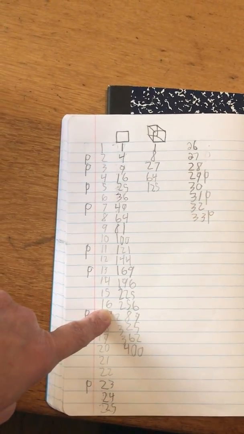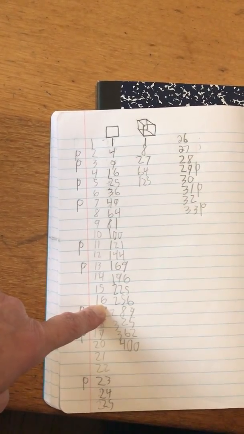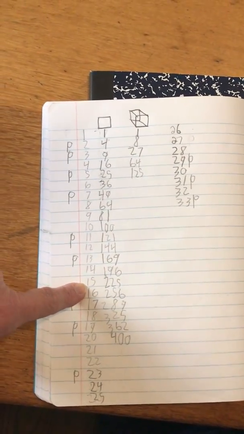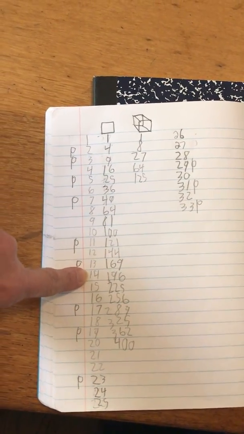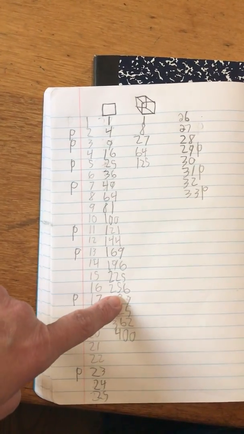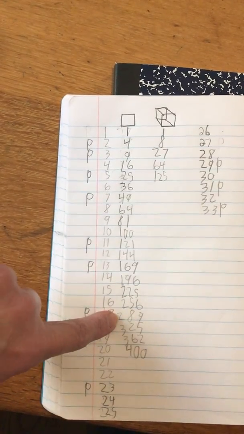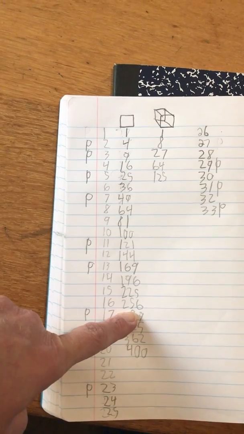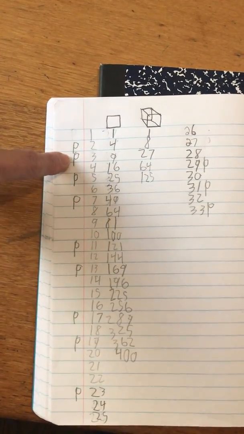And if 271 is not divisible by 2, then it's not divisible by 16. If 271 is not divisible by 3, it's not divisible by 15. If it's not divisible by 7, or even 2, it's not divisible by 14. So the trick is, the only numbers you have to test are the prime numbers below where the square was. So if I have 271, the only numbers I need to test are 13, 11, 7, 5, 3, and 2.